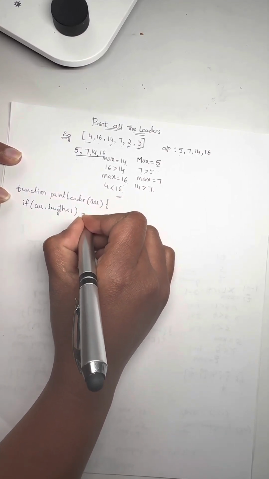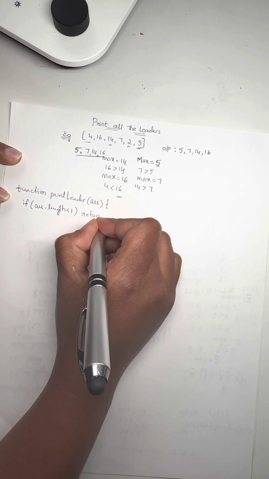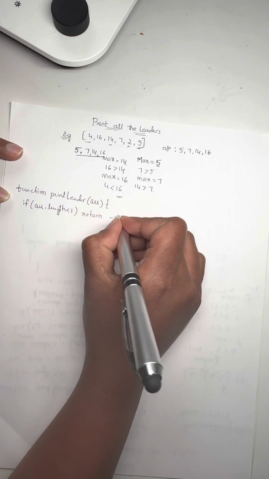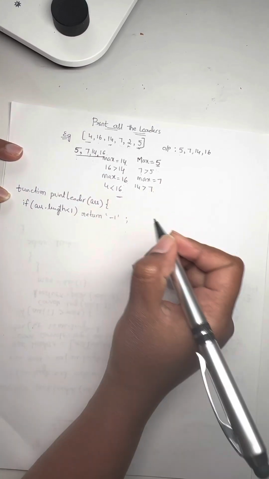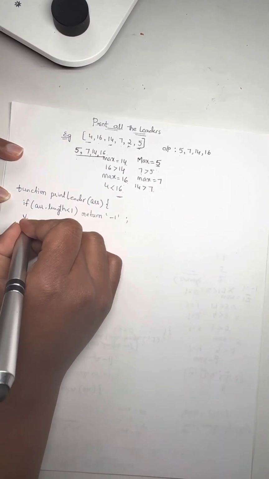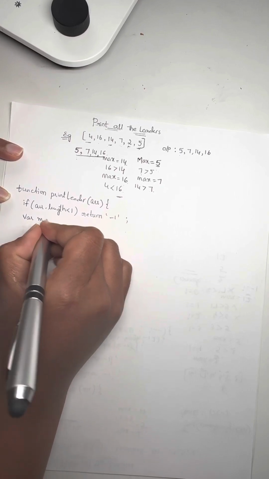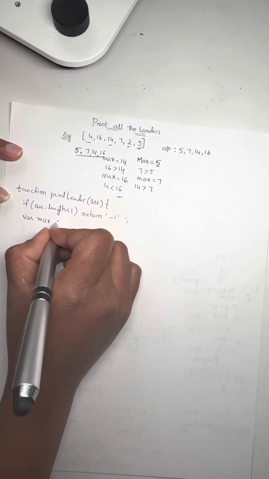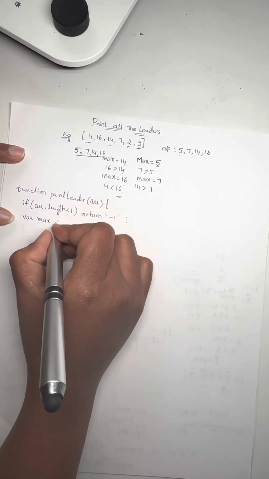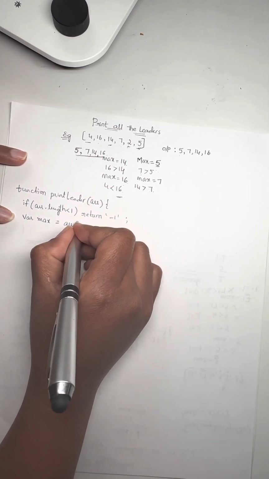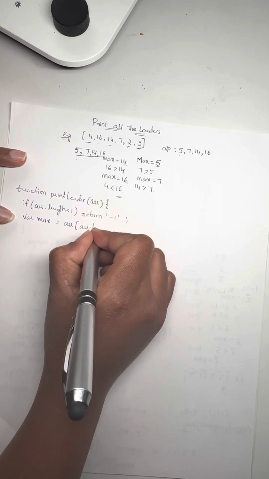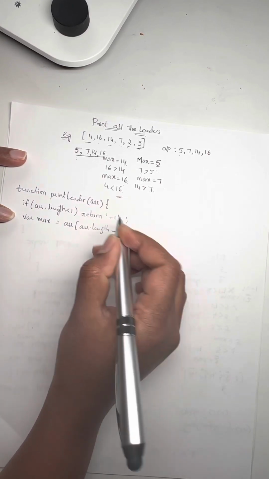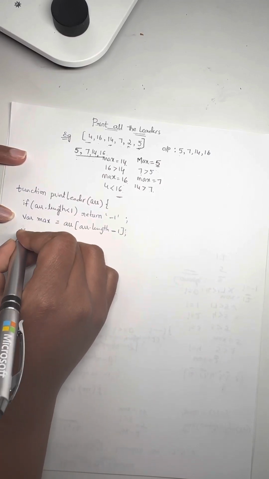If it is less than 1, then I'm going to return, let's say, -1, and let's declare the variable max and assign it to the last element, which is array.length - 1.